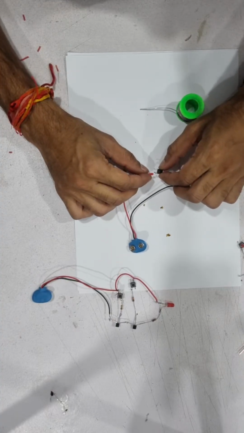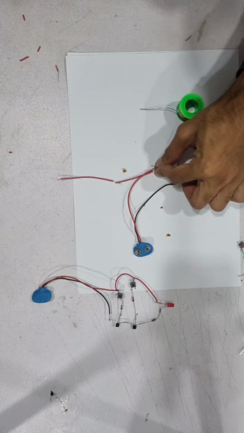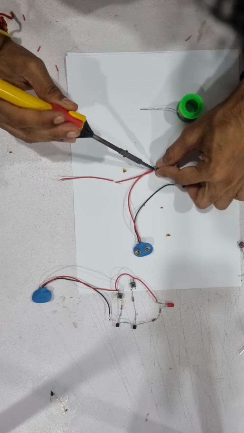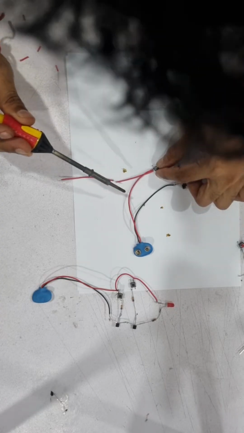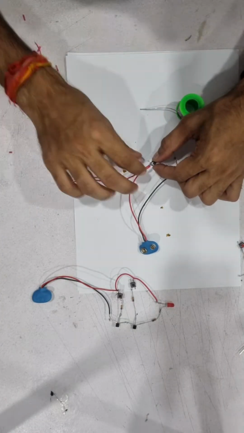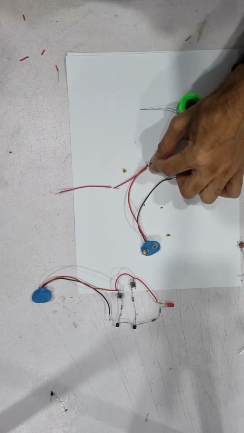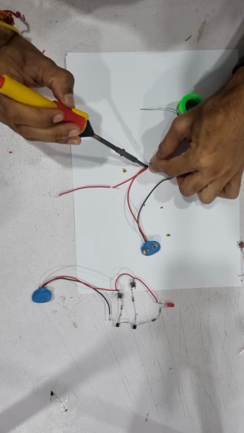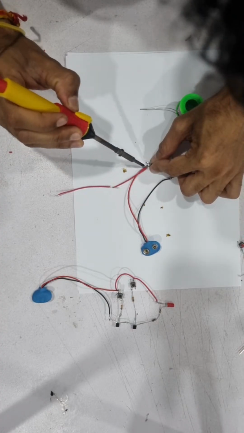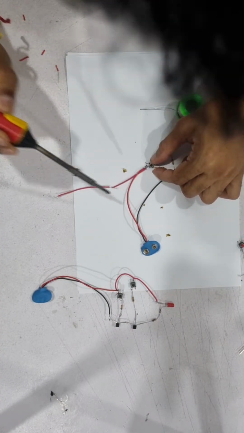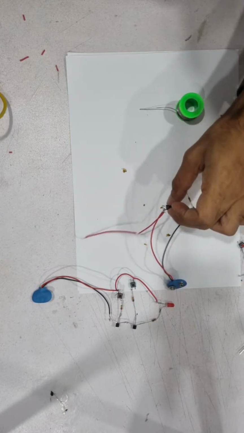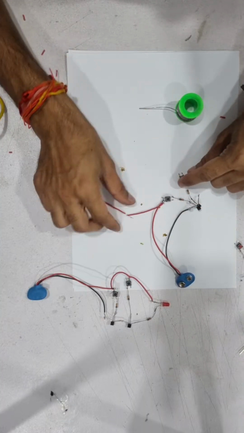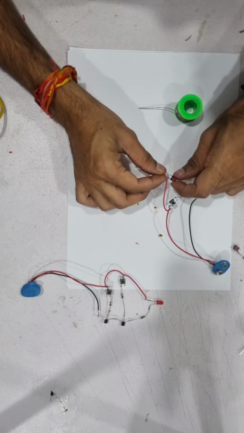Okay. So you can see one is done. The second one I'll connect. So first I'll check where to connect. Okay. So this one.